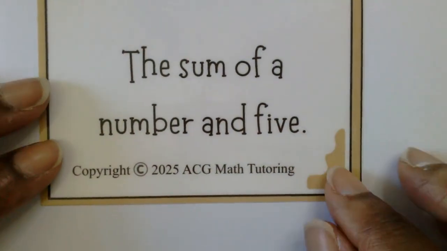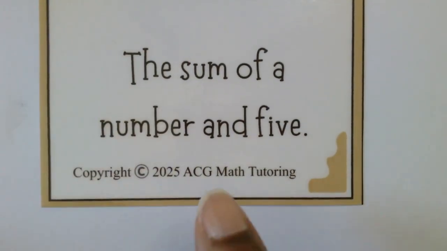So, I'm going to start off nice and easy. Okay? Translate this into the chat. The sum of the number and 5.